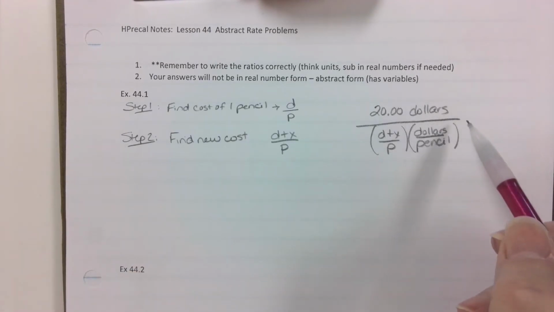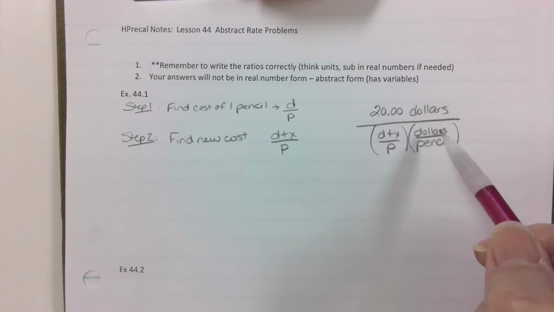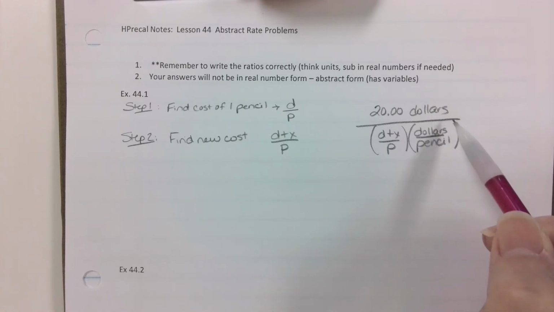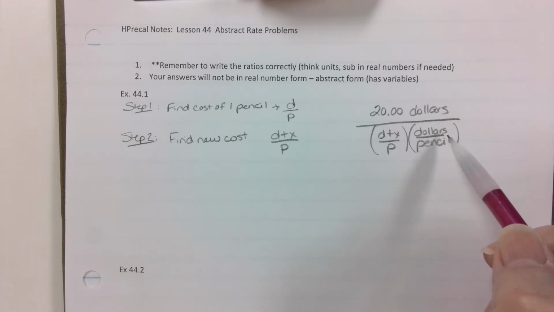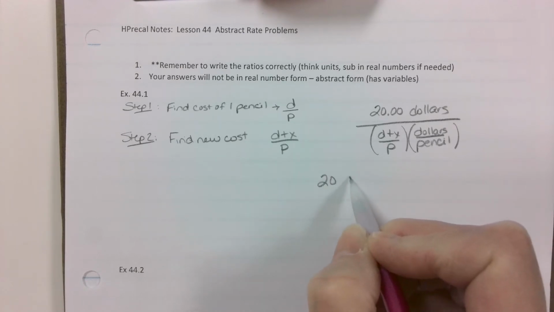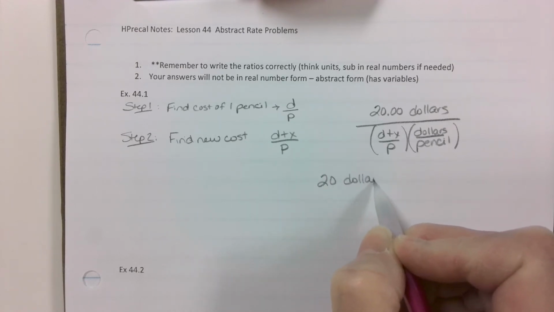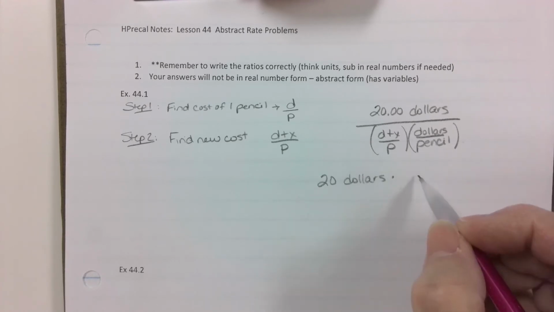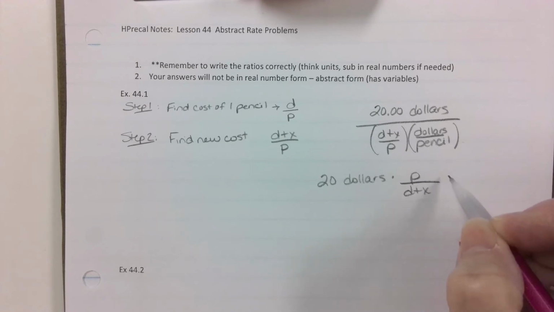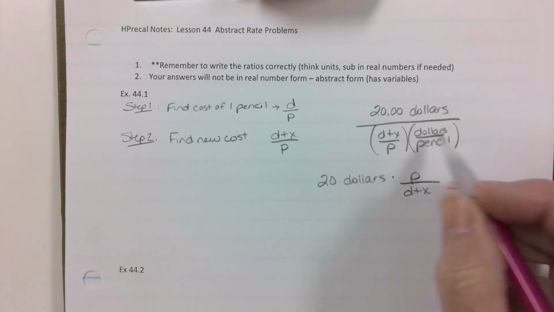Okay, so you can see that if I take the top and I multiply it by the reciprocal of the bottom, then the dollars are going to cancel and I'll get the number of pencils. So I have $20 times P over D plus X, and that's, I flipped it, right?